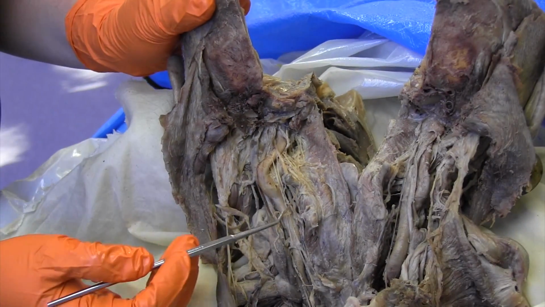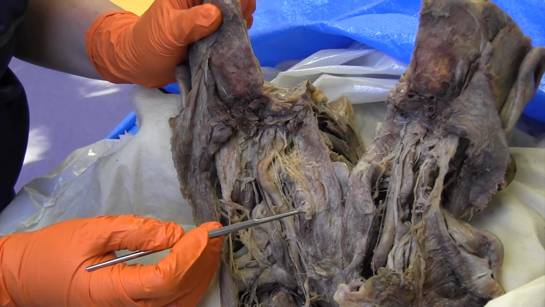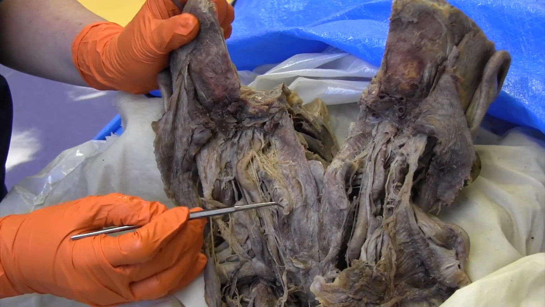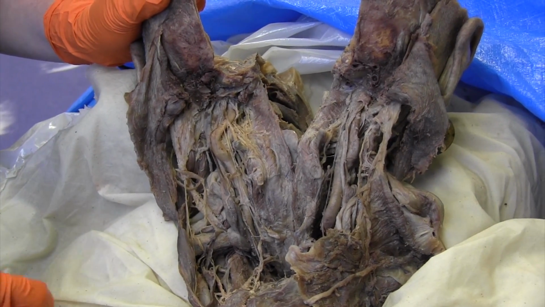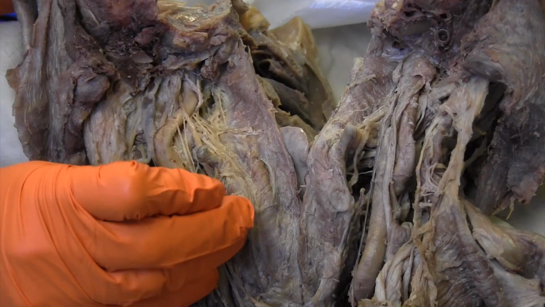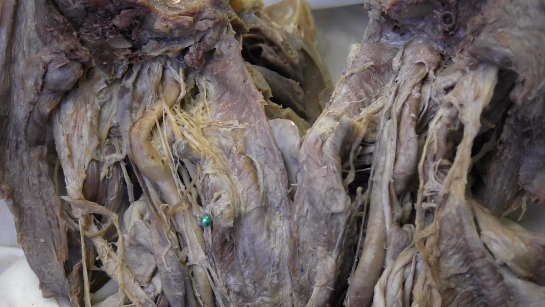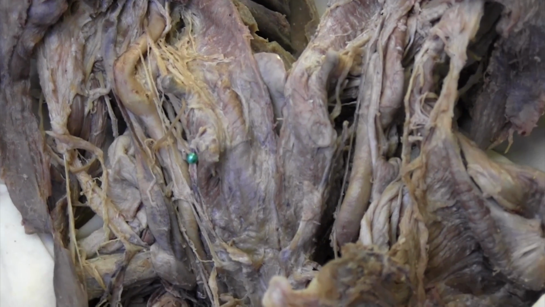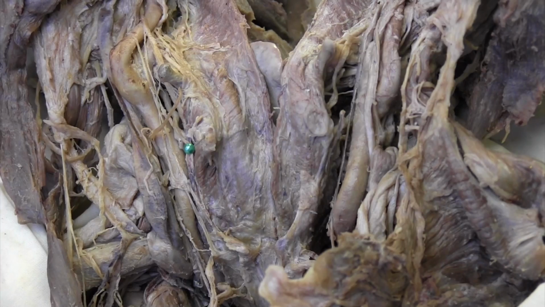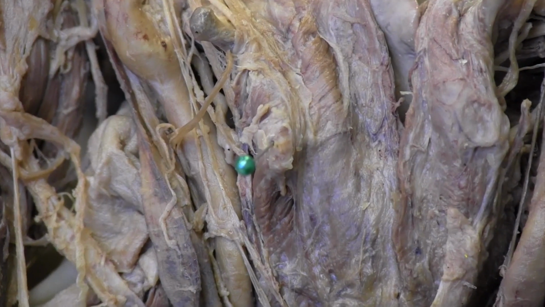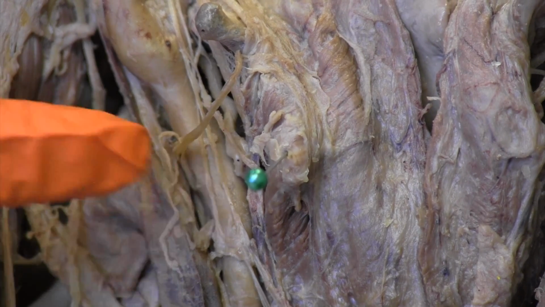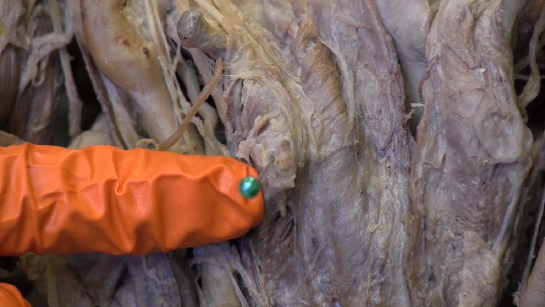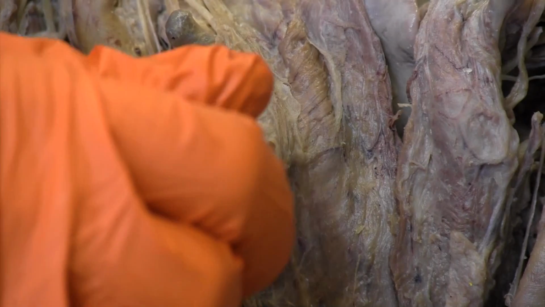One more landmark that I did want to point out that I forgot to mention is this bump here that we see. It's covered in some muscle and fascia, but just as a landmark, if I tagged it like that, you guys should still be able to tell what this bump is coming from. So this is the superior horn of the thyroid cartilage.